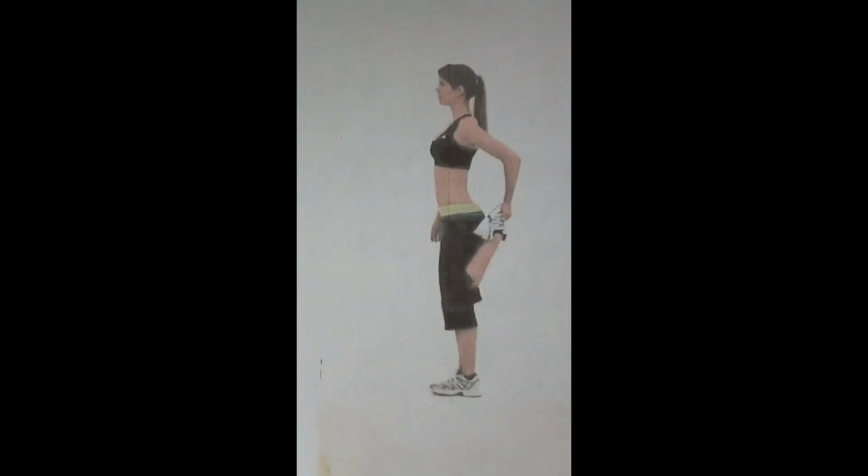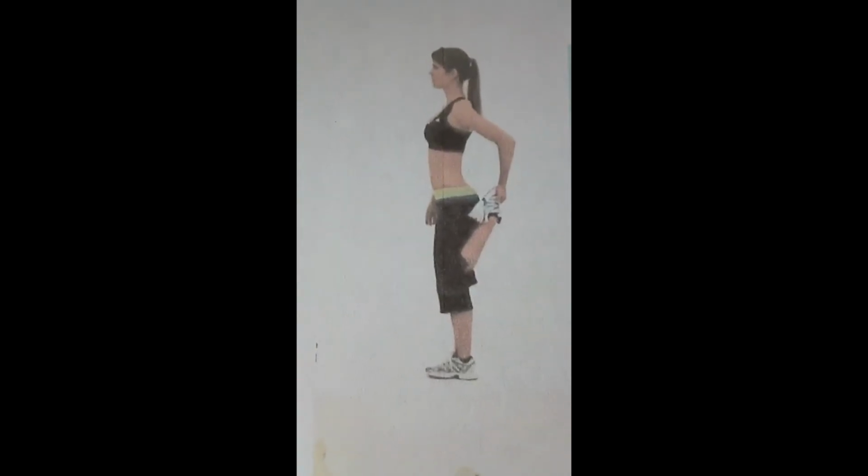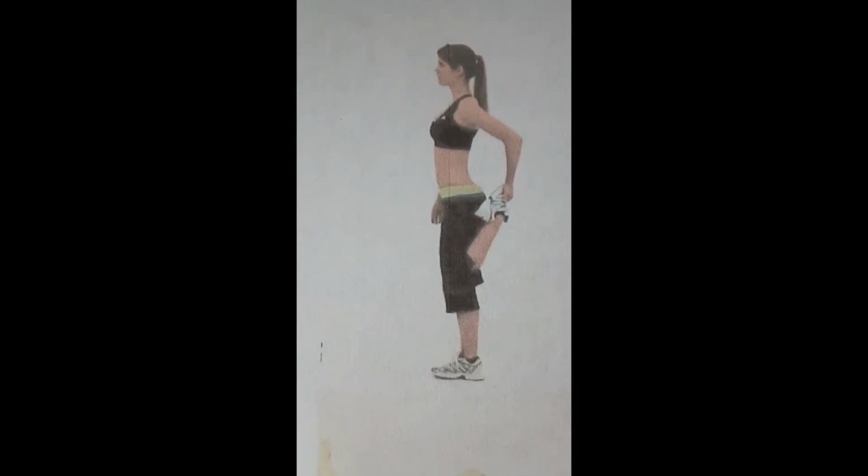Now, in terms of exercises, there are a few that I'm going to recommend now, just basic stretches. So let's take a look at those. Moderate intensity exercises will certainly help maintain the flexibility of the spine.